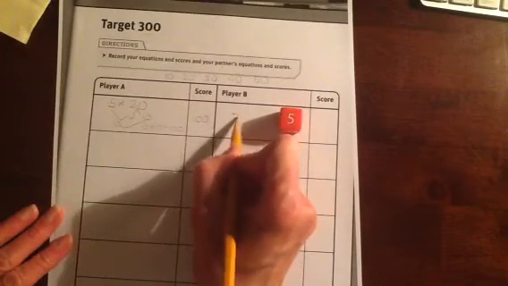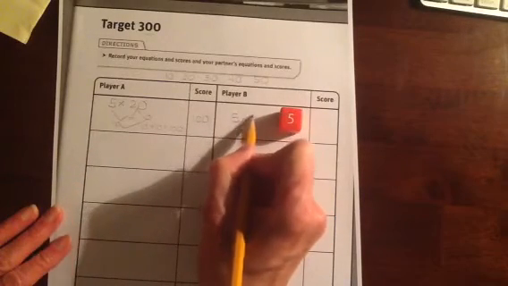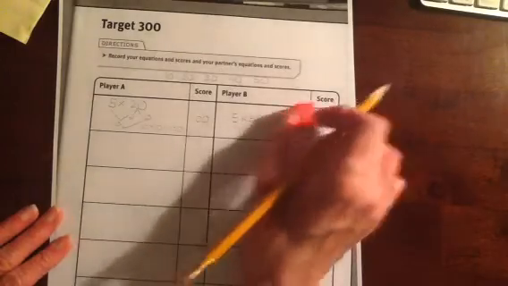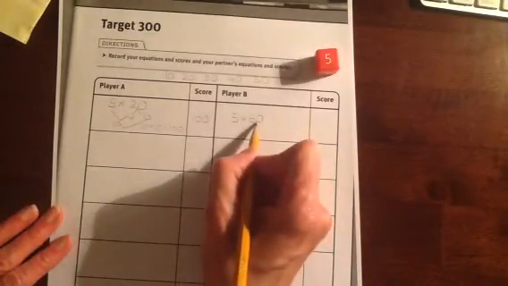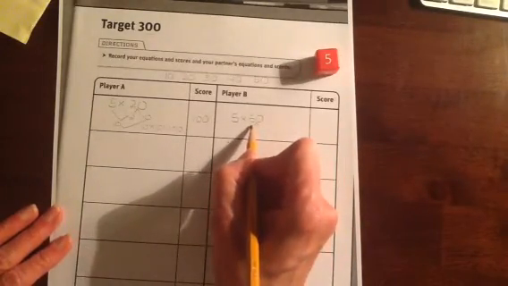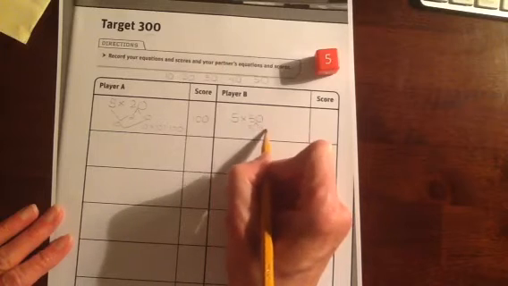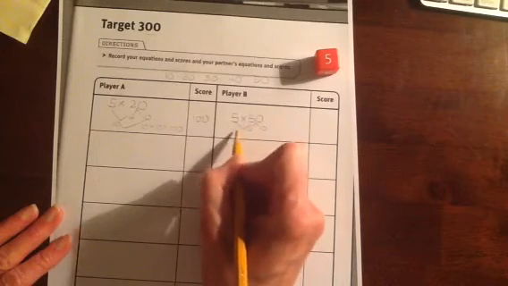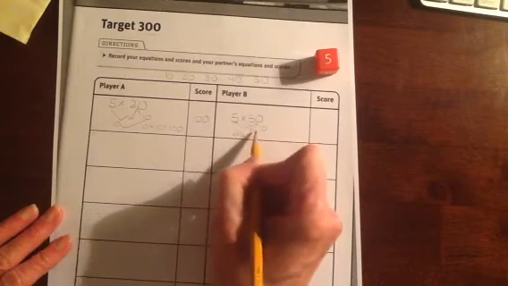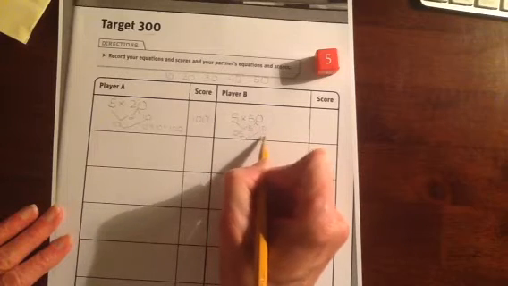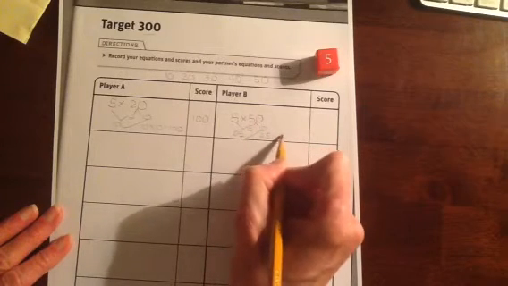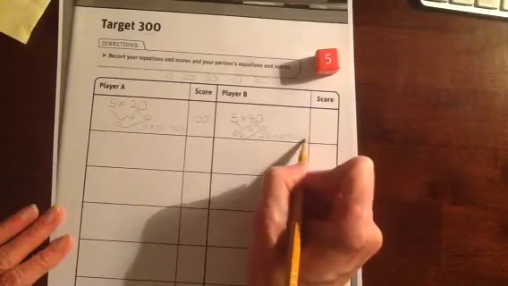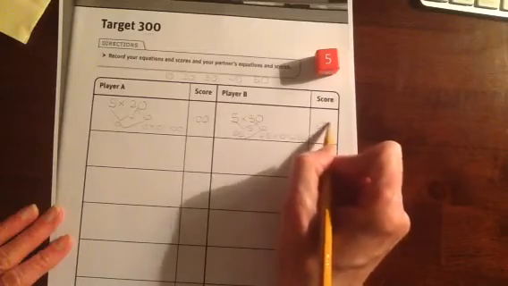Oh, player B got a 5 as well. Maybe player B decides to multiply theirs by 50. 5 times 50. So for 50, we might do a 5 and a 10. Okay, so 5 times 5 is 25. 25 times 10 is 250. So at this point, player B is winning.